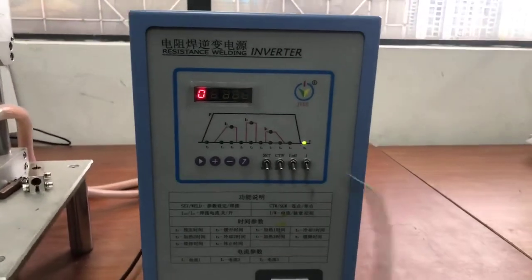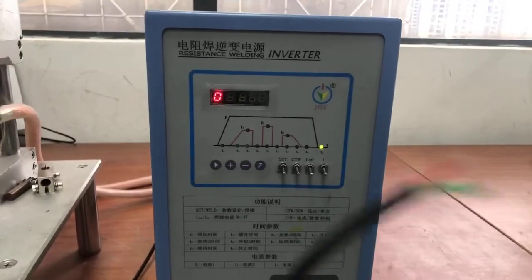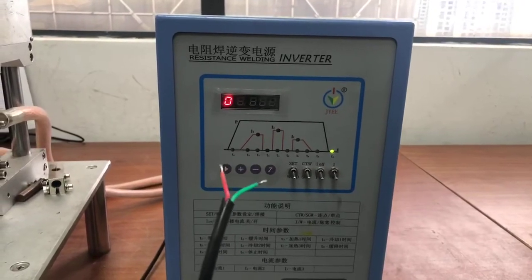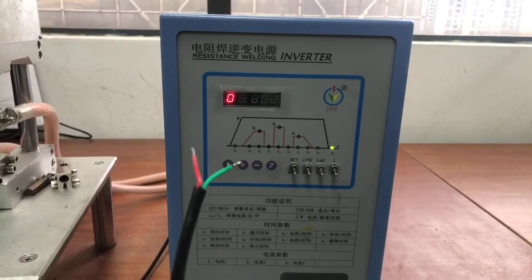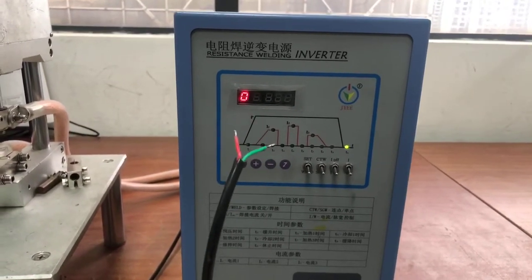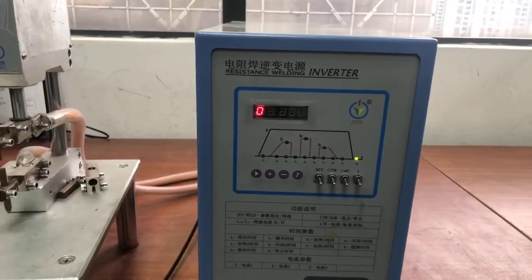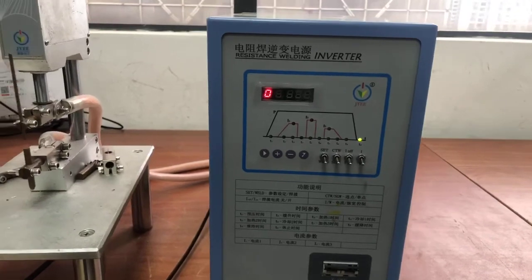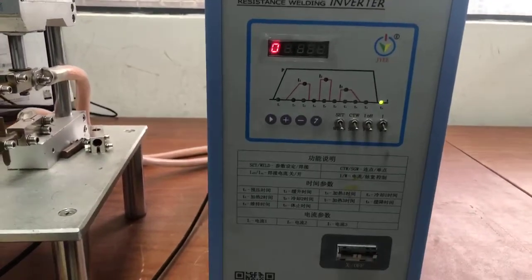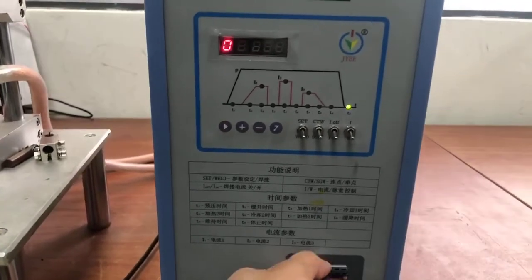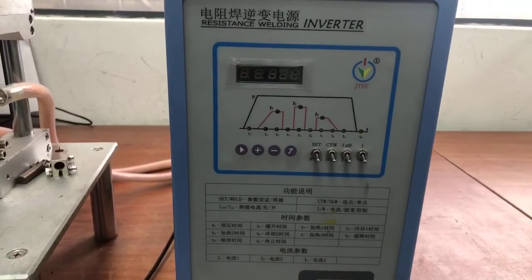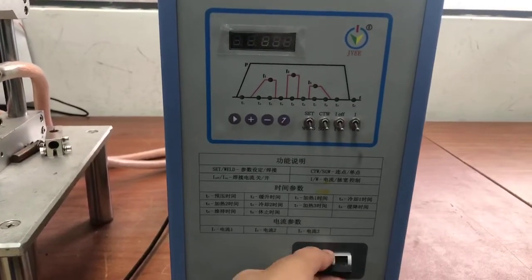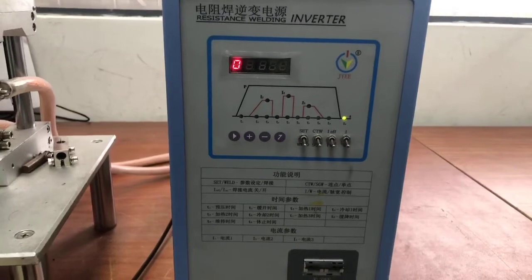The 2 core is the error signal output. Limit signal. Later we will introduce. Okay, now we see how to use it.